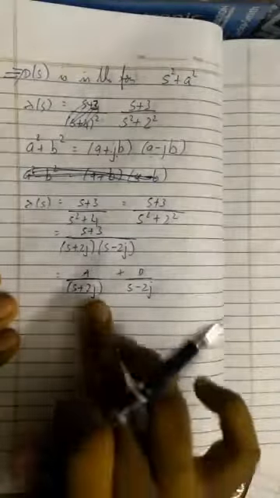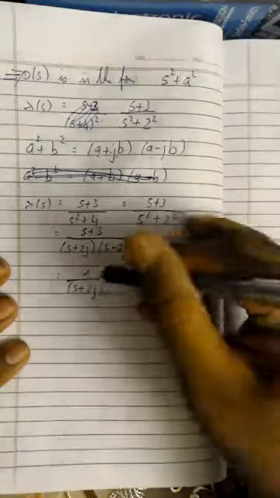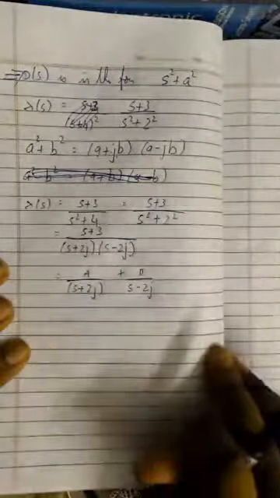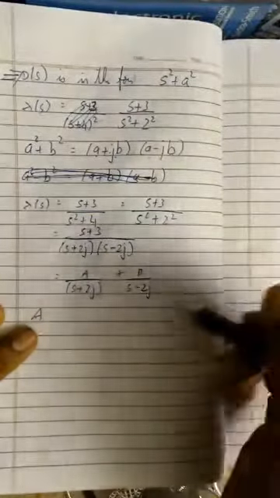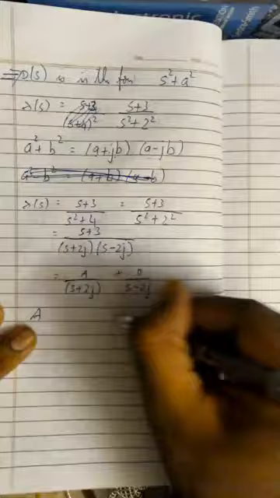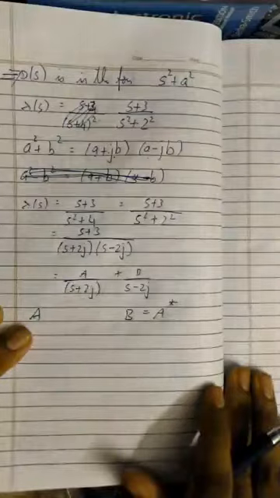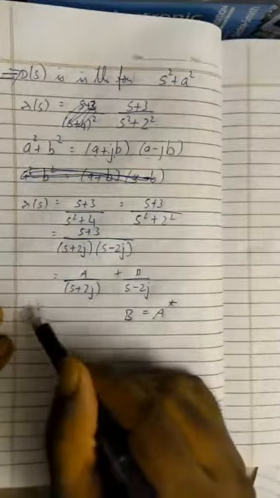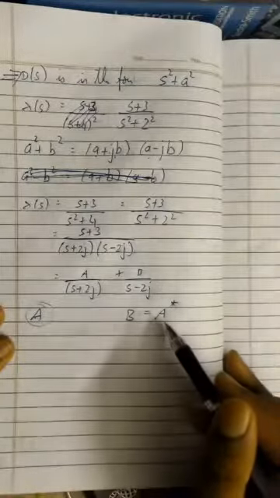Actually this is much easier, because you don't need to find both A and B. You need to find only A. B is nothing but the complex conjugate of A. So just find any one of the coefficients, then to write the other coefficient, simply take the conjugate of the first.